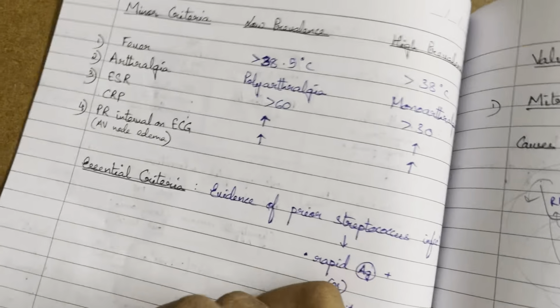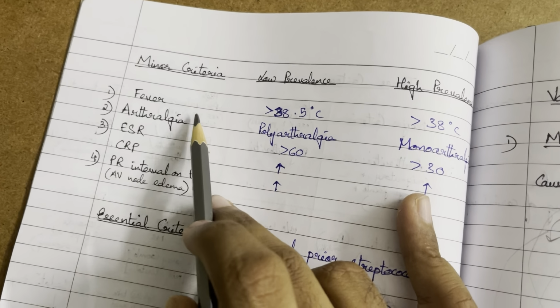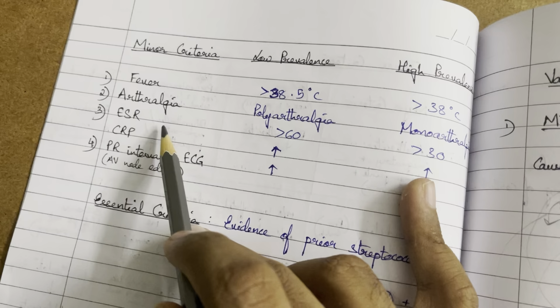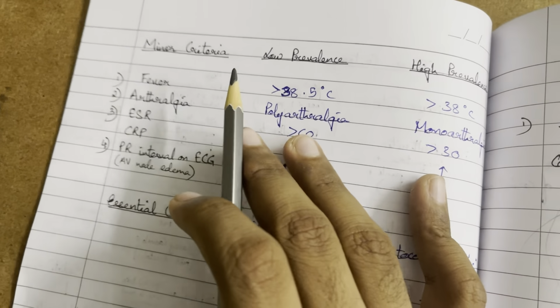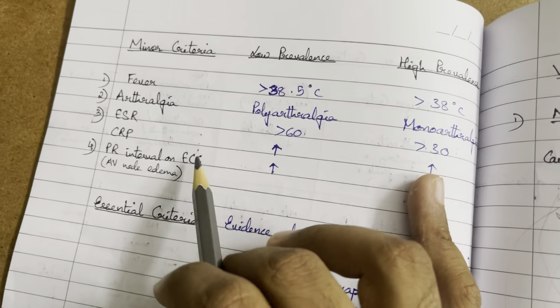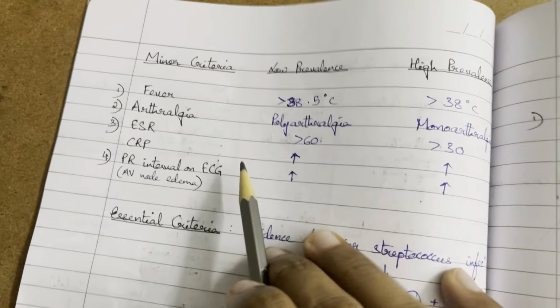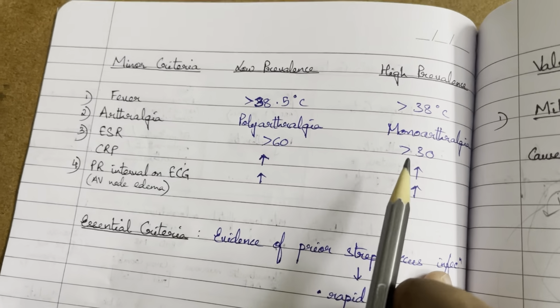So next, minor criteria. Again, infection is there, so fever will be there. Arthritis was major, arthralgia is minor. Then again ESR and CRP, obviously blood investigations. Because of pancarditis, the AV node can also become edematous, and then the PR interval can increase. So that is why PR interval will increase in both, CRP will increase in both.